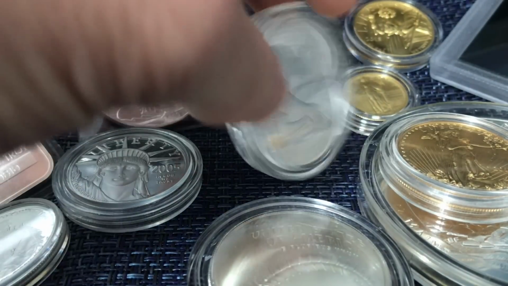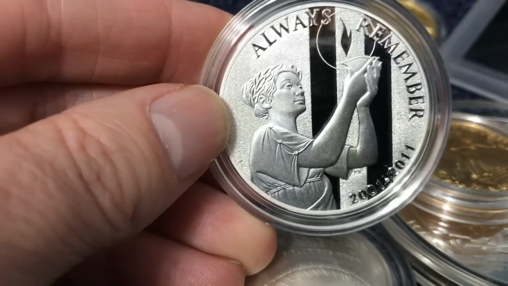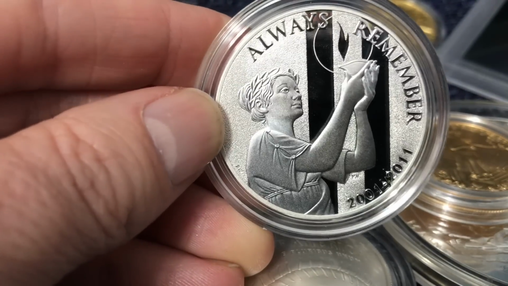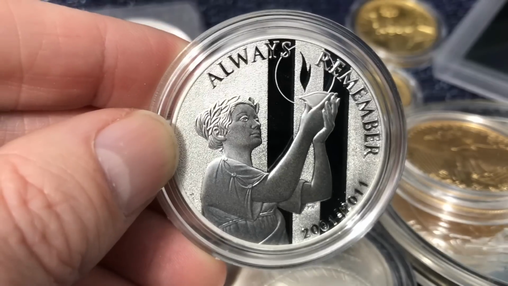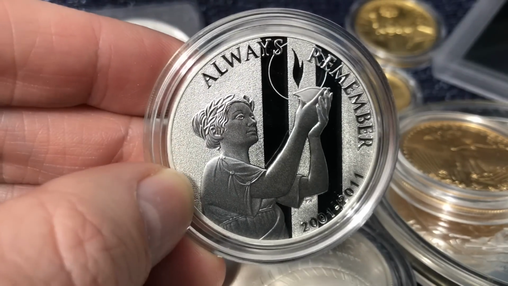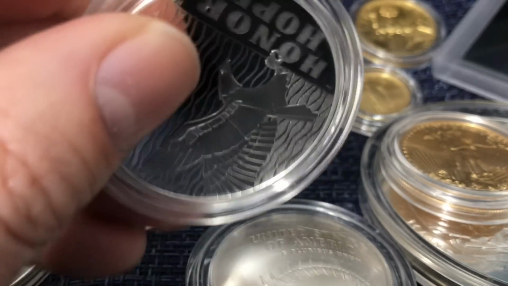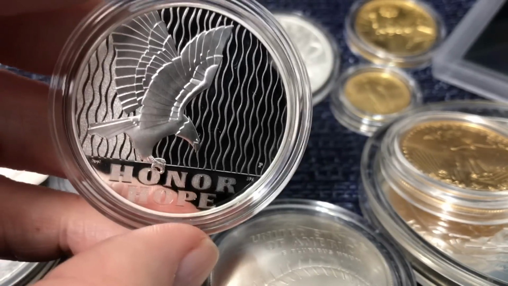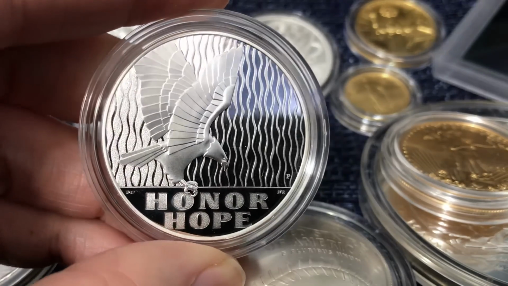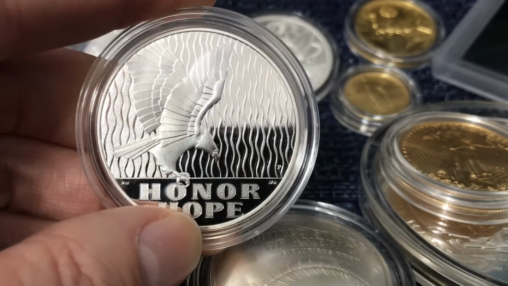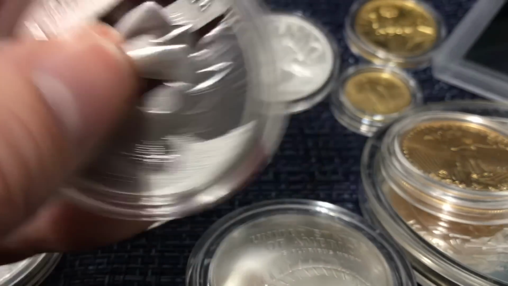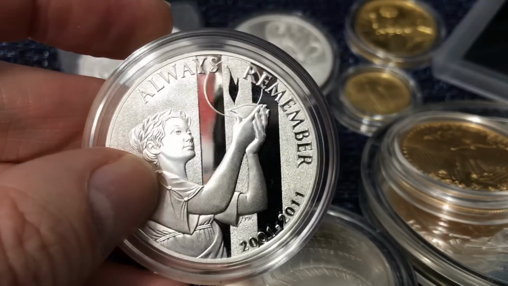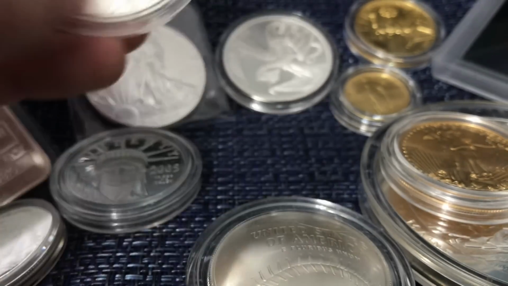We have another example of that with what's known as a medal. Medals don't necessarily always have to be associated with a sovereign, such as a nation. But in many cases, if a national mint produces these pieces, we refer to them as medals. There is no dollar denominated value on this, so this makes this a medal.